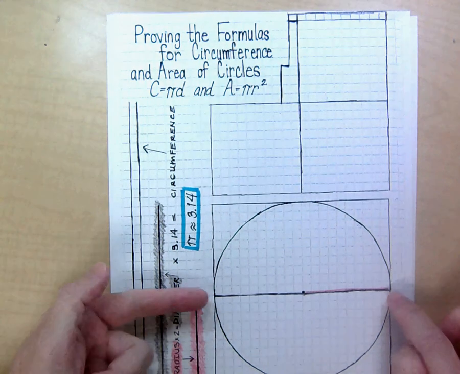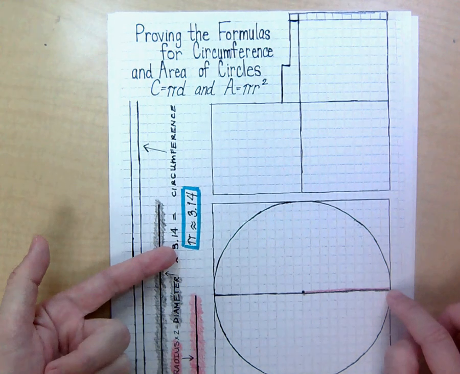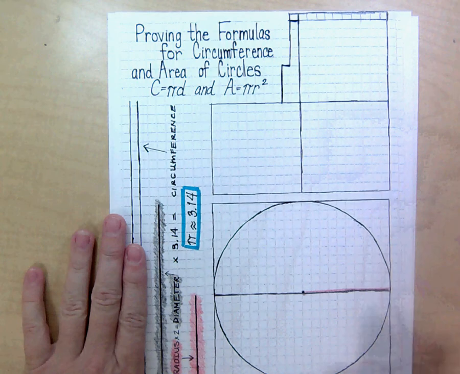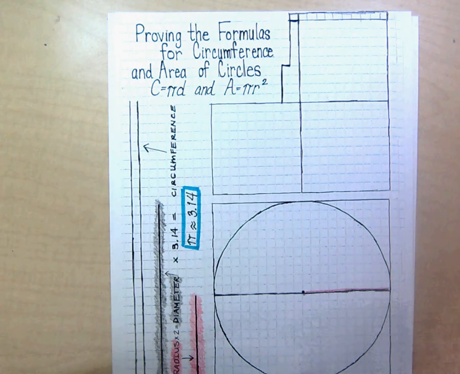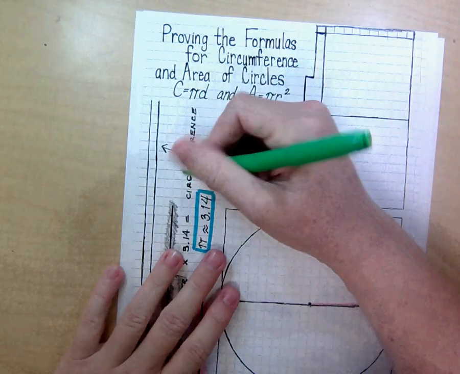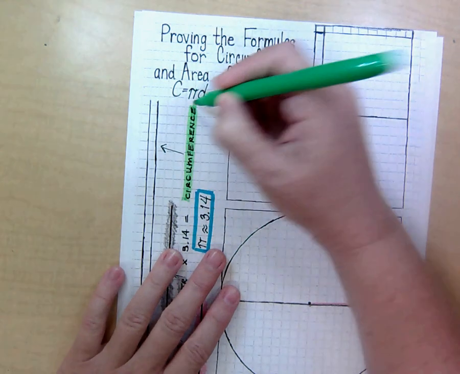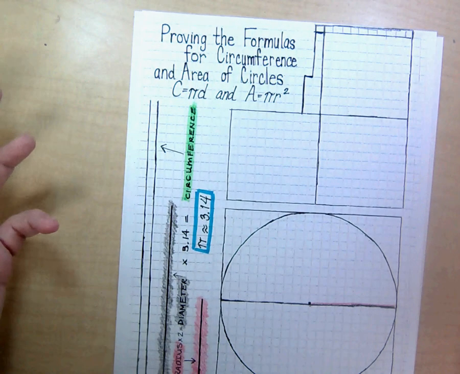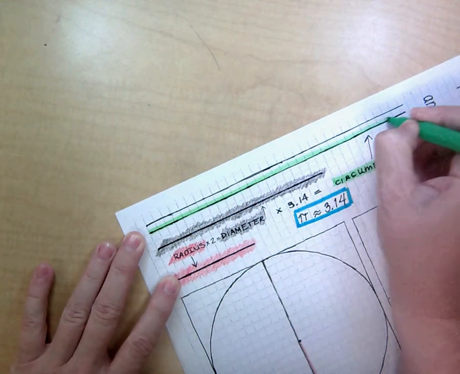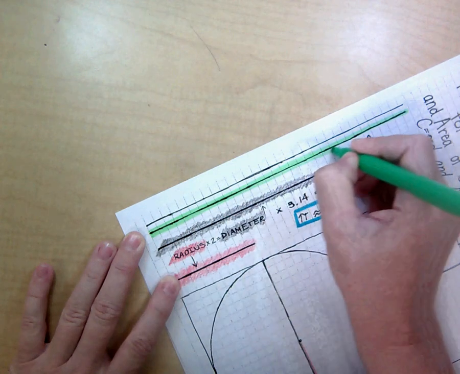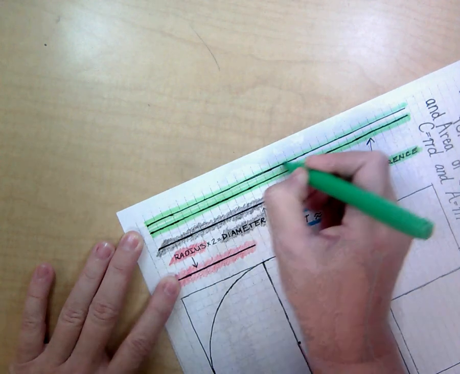So if I take this diameter, which is 20 units long, and I multiply it times pi, 3.14, then I'm going to get this distance around the circle, which is 20 times 3.14, giving me a circumference of 62.8. So I'm going to make the circumference green. I don't have an explanation why I'm going to make it green on this one. I just am. There we go. Circumference, green.